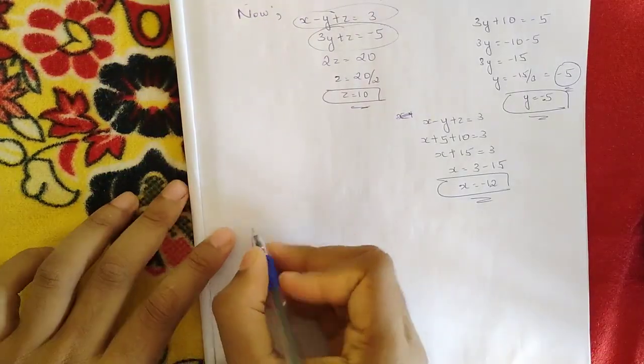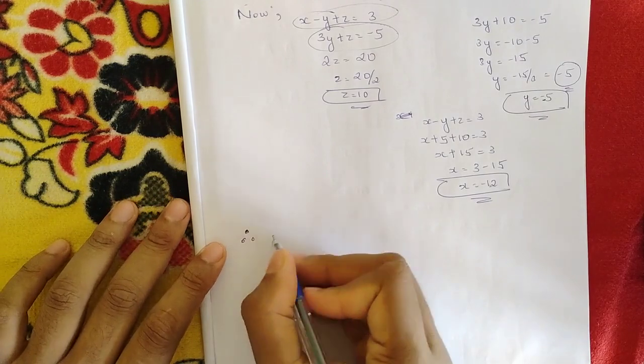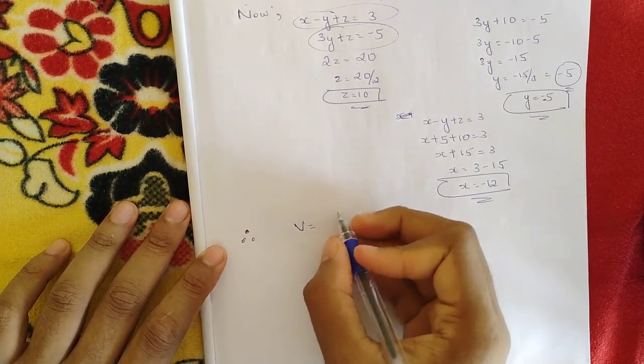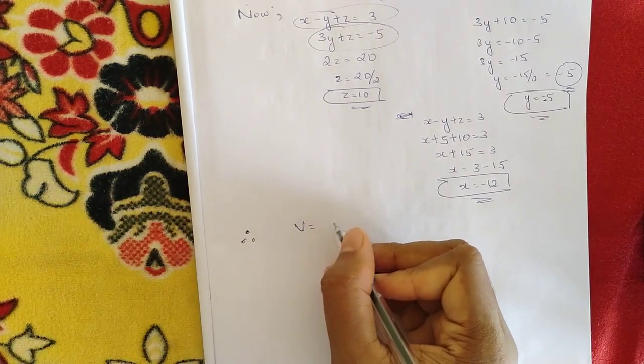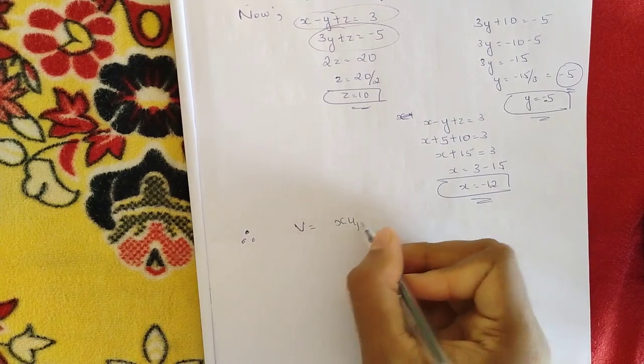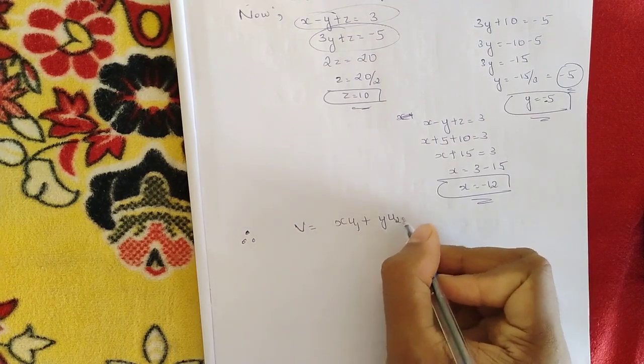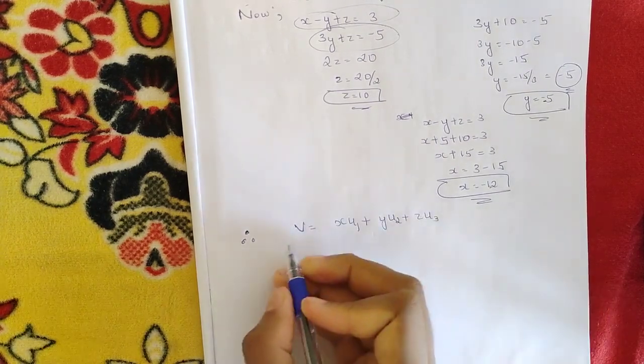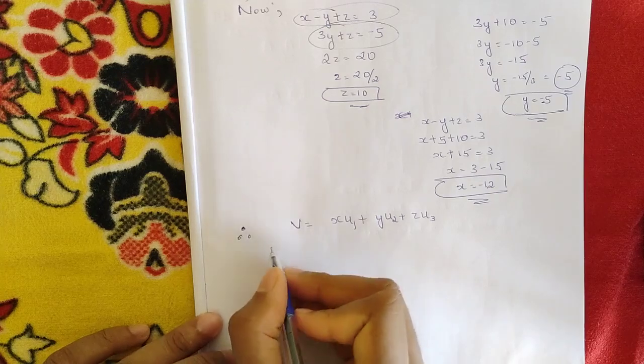Now, initially we have written v is equal to x into u1, plus y into u2, plus z into u3, so I'm writing it again. What is the v here?